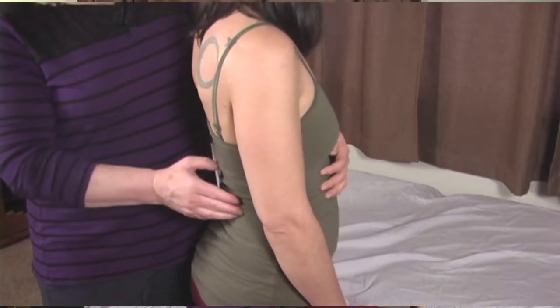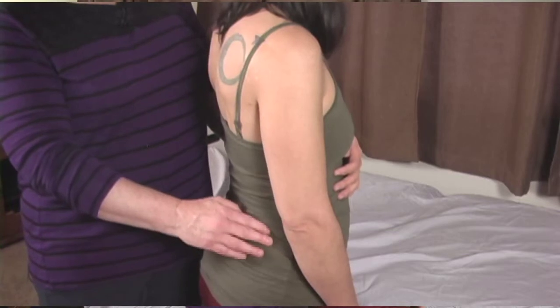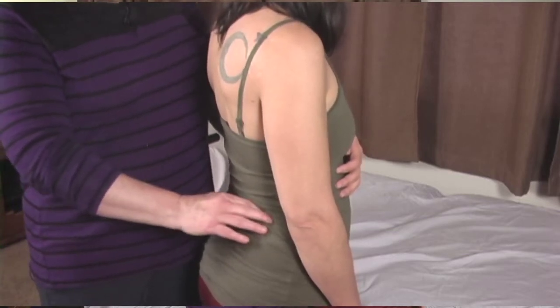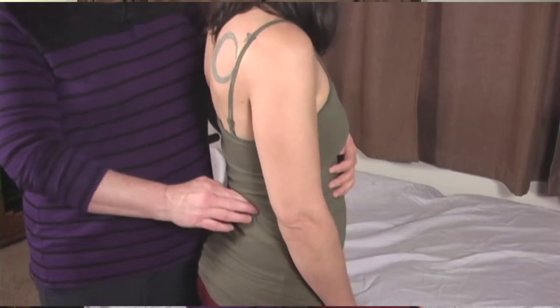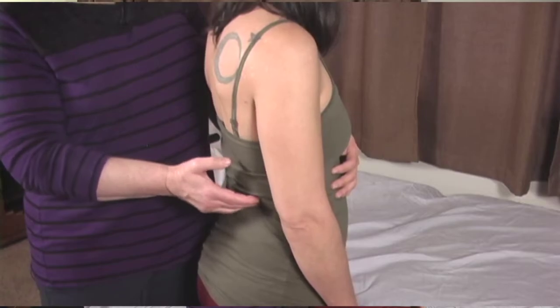So how do we find those ribs? So let's find our iliac crest first. Let's work our way up the hip until we find our hip bone, which is right there, our iliac crest. And we're going to come up from there and we're going to find that 12th rib, the very bottom rib.